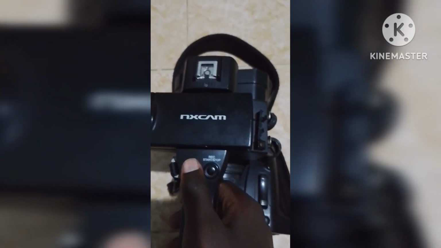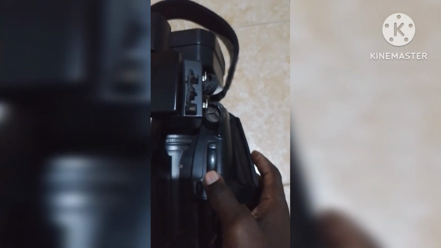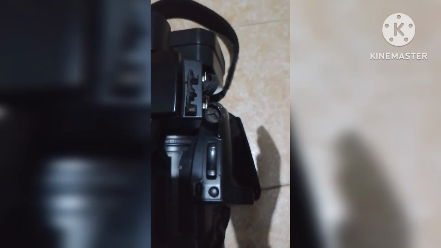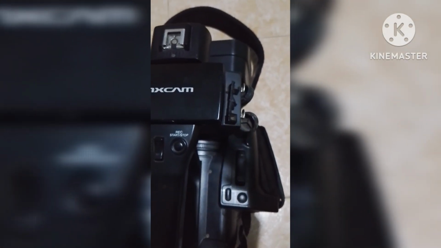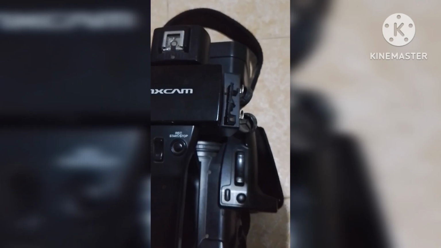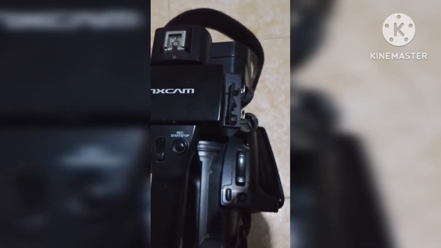Even this one, if this one doesn't work, you can use also another alternative: zoom in, zoom out. So Sony camera has almost 3 options in everything: in light balancing, zooming, focusing, everything.